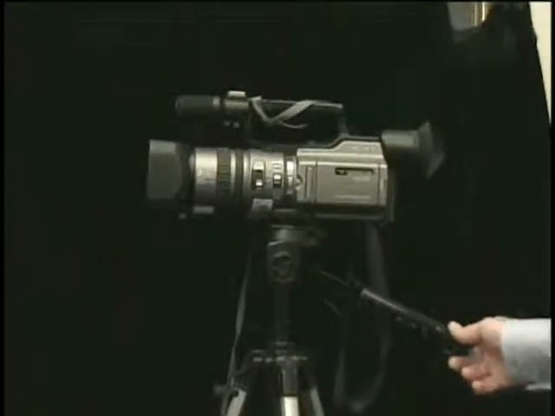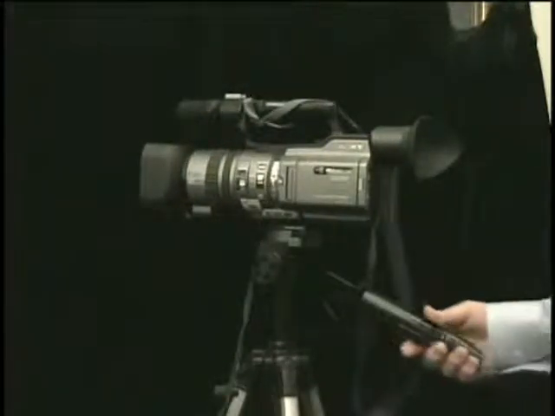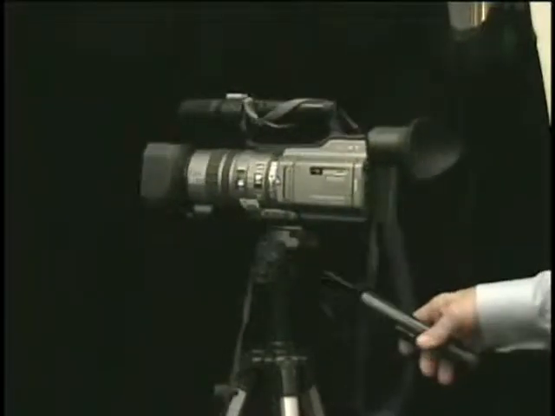Proper panning motion is achieved by using the pan and tilt bar on the tripod. And this panning motion looks like this. This is basically how you pan the camera. Now, planning your panning is part of the more advanced part of using the camera. But basically, this is how the camera works. There is this motion of panning left and right.